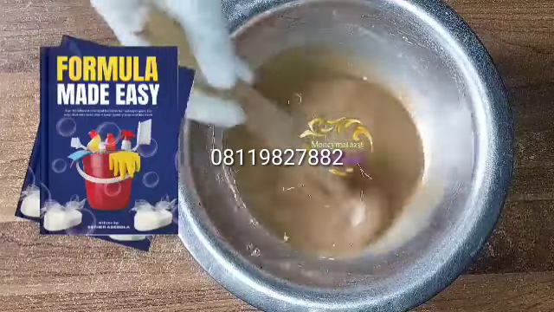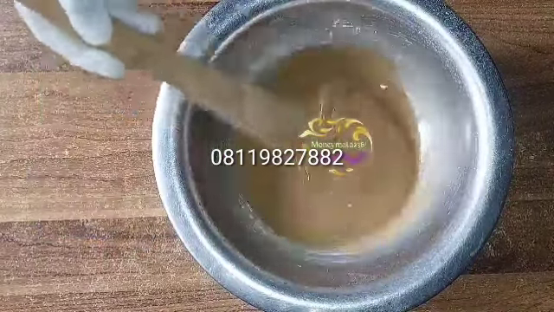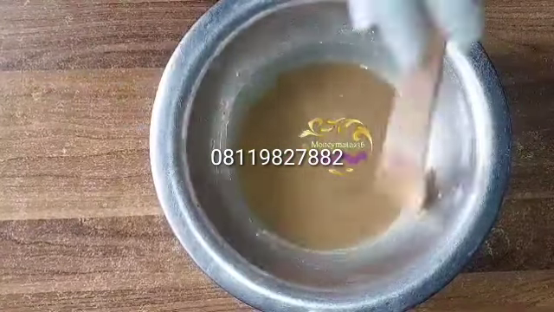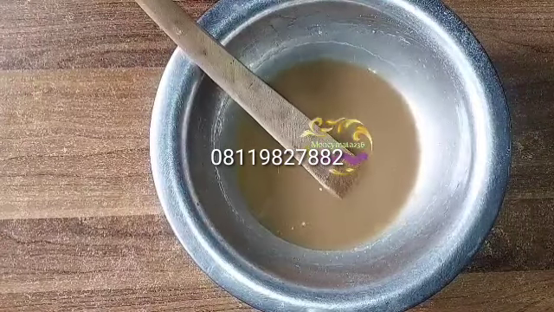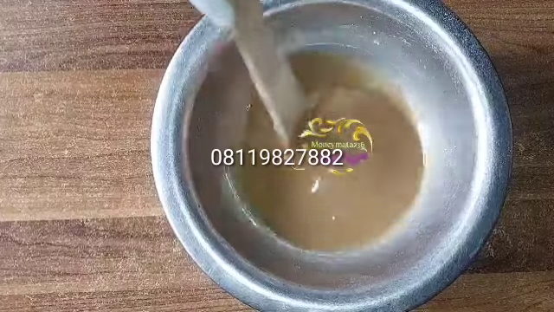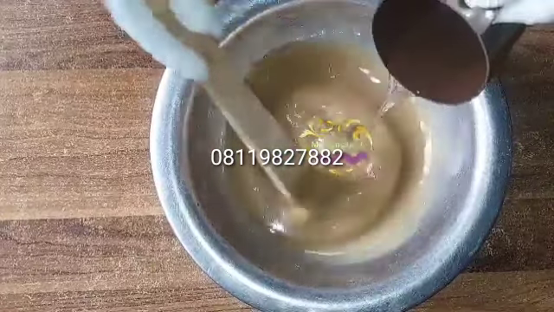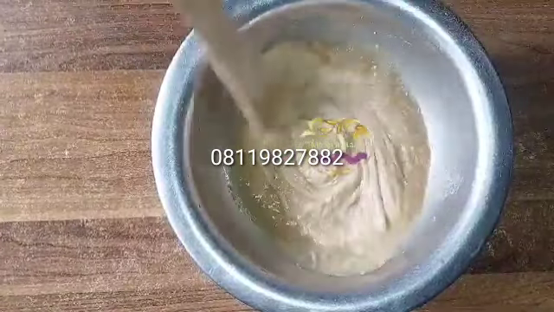You can see that our color is well mixed already. The next thing I'm going to do is pour in my caustic solution, that is the lye solution. As you pour, you mix it.